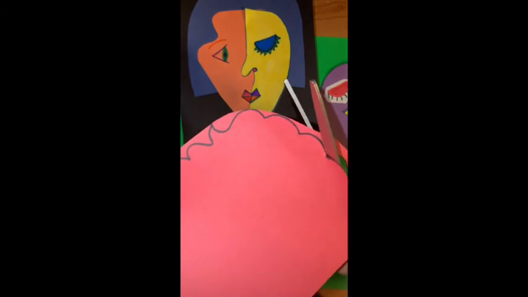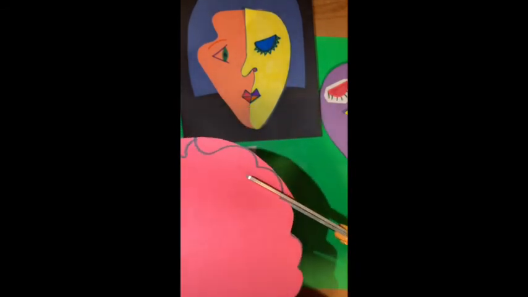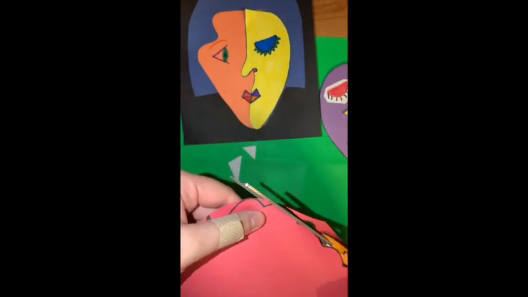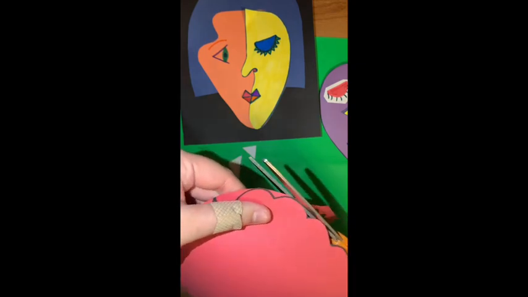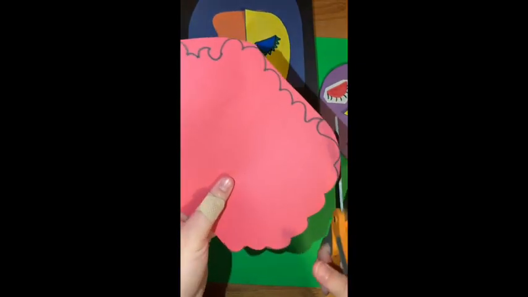All the way around. Goodness, maybe this afro wasn't a good idea. I love this hair though.